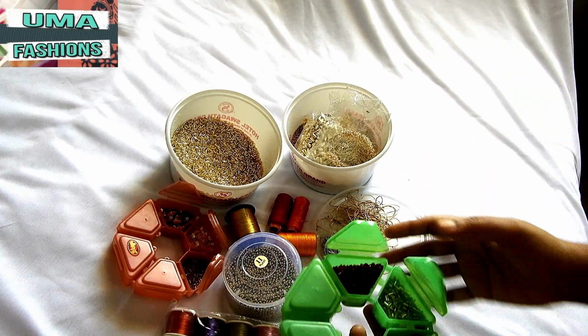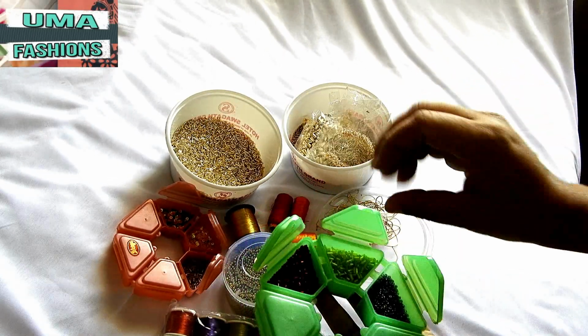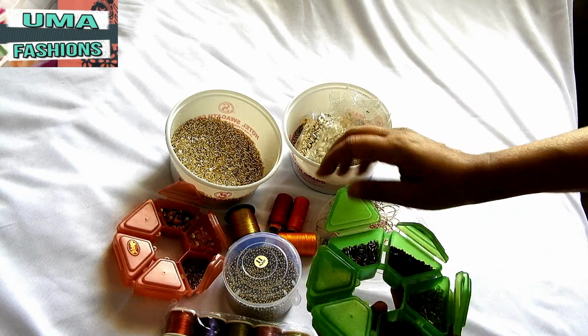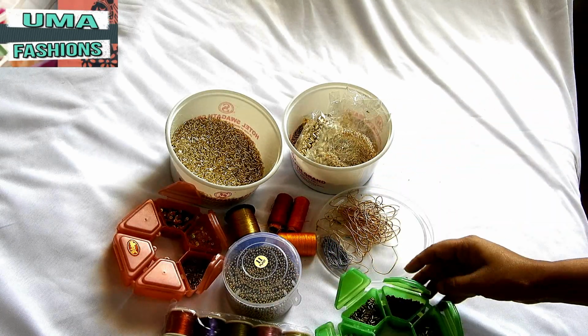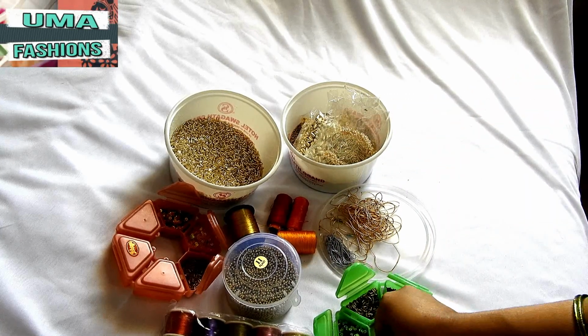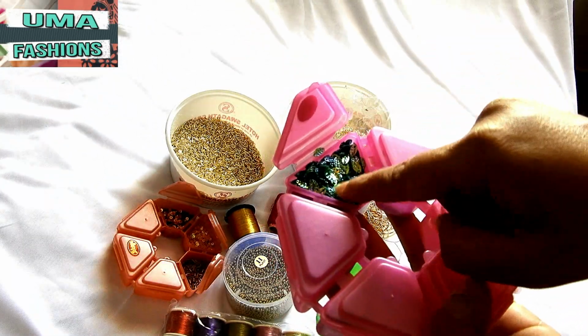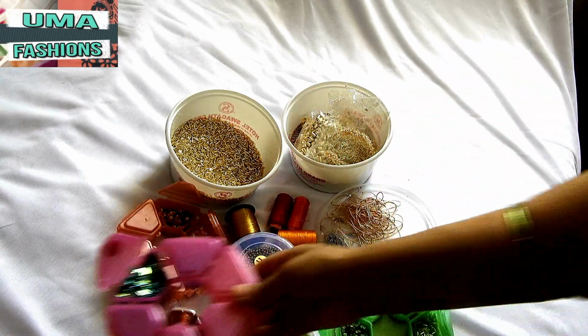Small beads are also available in different colors. I showed antique and golden and some other colors also here. And I told you, right, chamkis in leaves model.